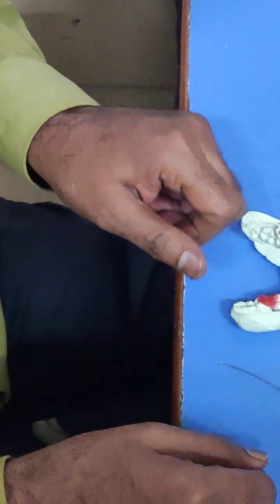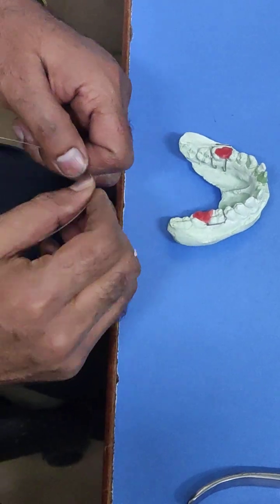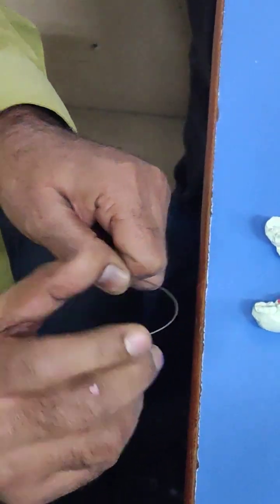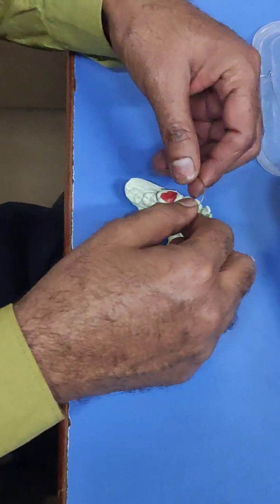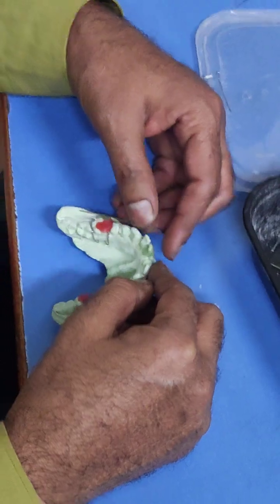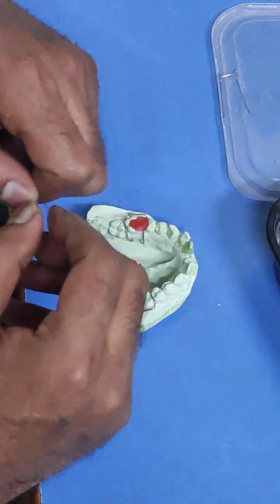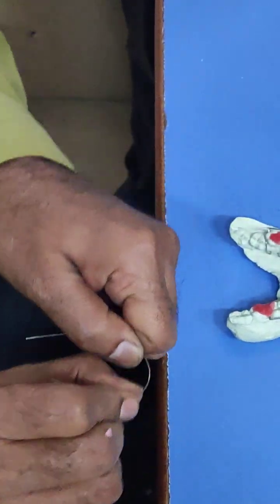Same. Check the plane first. Now bend it again slightly from the canine region.